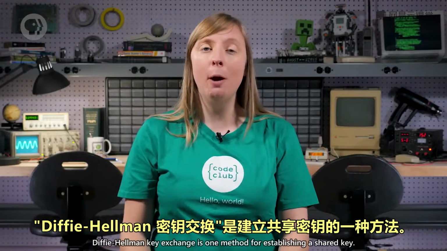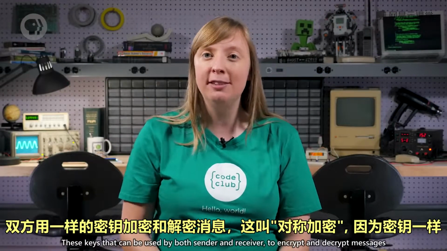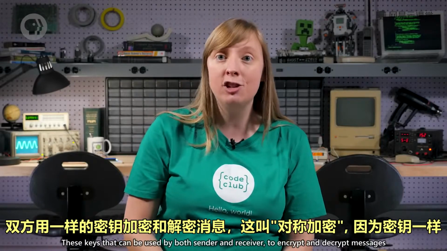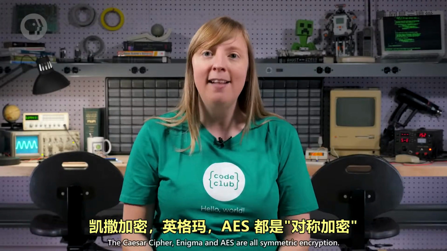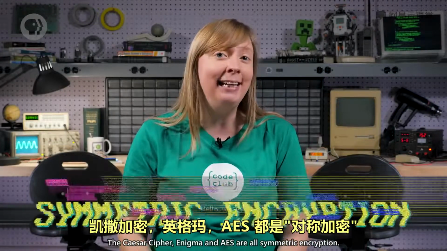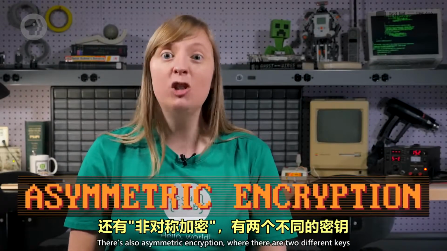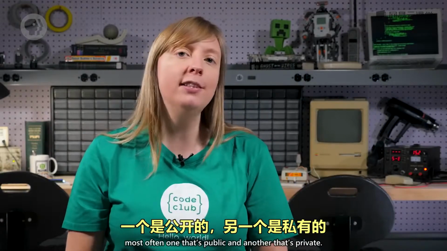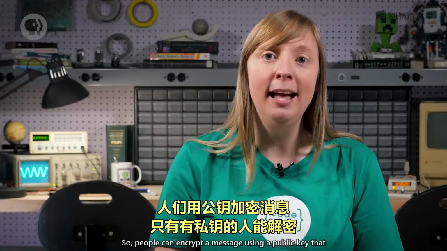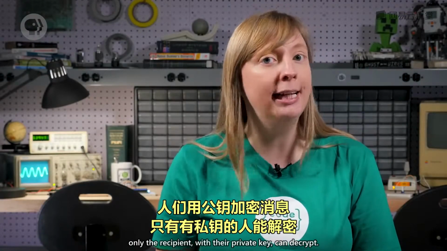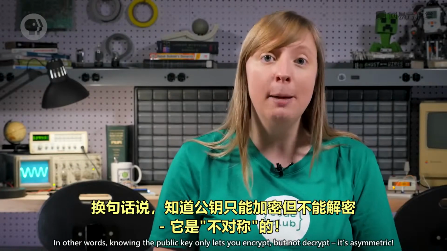Diffie-Hellman key exchange is one method for establishing a shared key. These keys that can be used by both sender and receiver to encrypt and decrypt messages are called symmetric keys because the key is the same on both sides. The Caesar cipher, Enigma, and AES are all symmetric encryption. There's also asymmetric encryption, where there are two different keys, most often one that's public and another that's private. So people can encrypt a message using a public key that only the recipient with their private key can decrypt. In other words, knowing the public key only lets you encrypt but not decrypt.